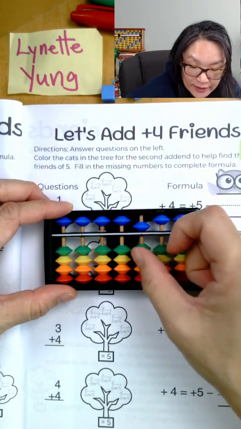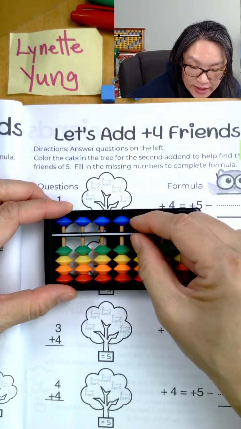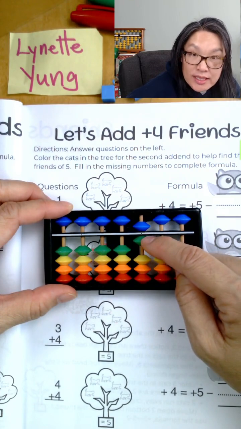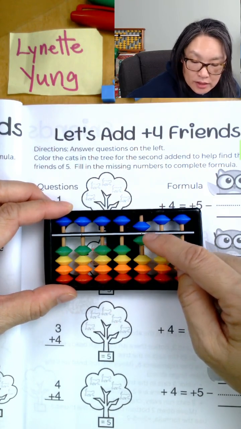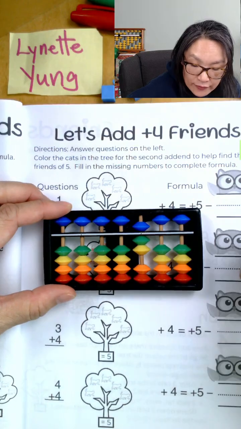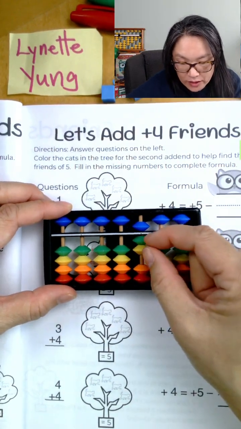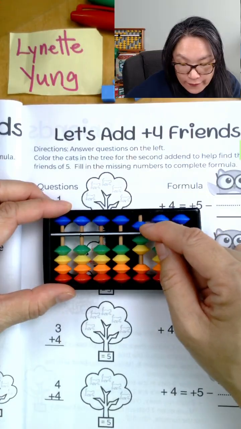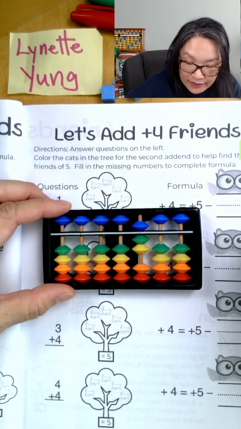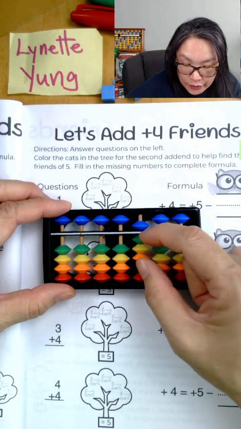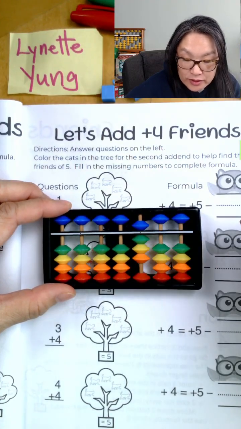I have 5 and then I have 6. How do I know? Because remember that the bottom bead always has a value of 1. So when we do 1, we have 7. How do I know? We have 2 beads, so 5 plus 2 is equal to 7. And then 3 plus 5 is equal to 8.